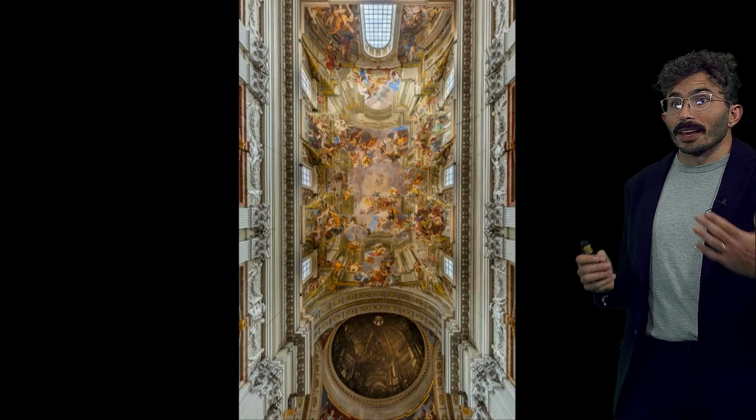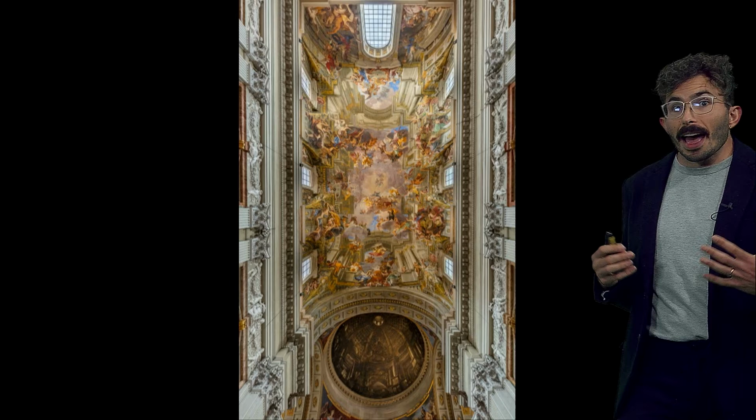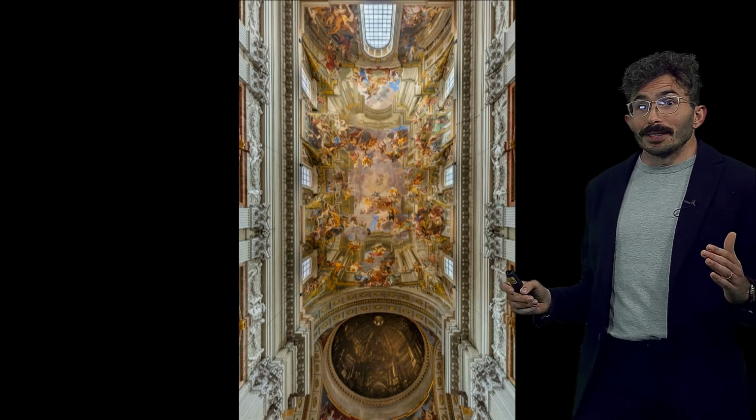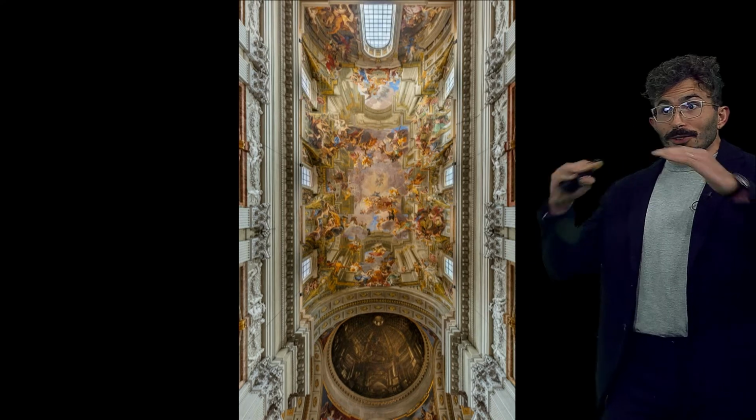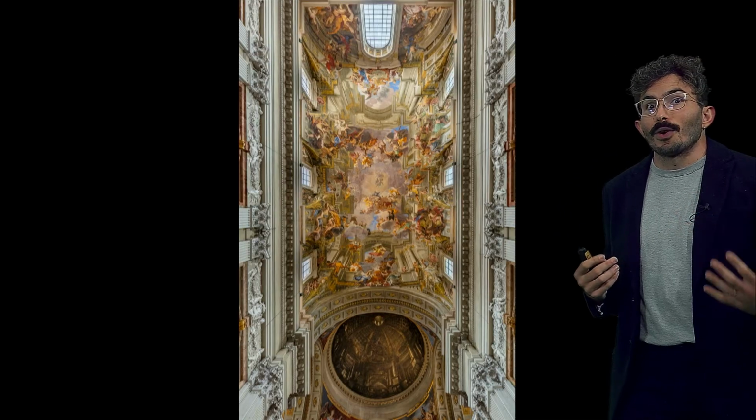In the nave, and we're looking here at the ceiling of the nave, he frescoed a ceiling that appears to reach to the heavens, transforming what is actually a really simple plaster barrel vault, this is just a flat sort of rounded ceiling, into the illusion of a celestial court.